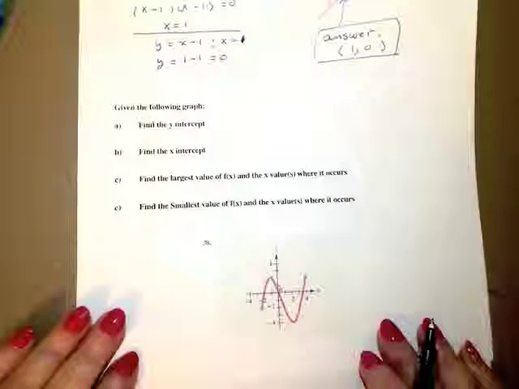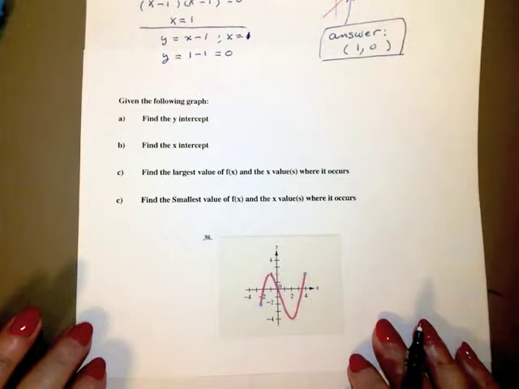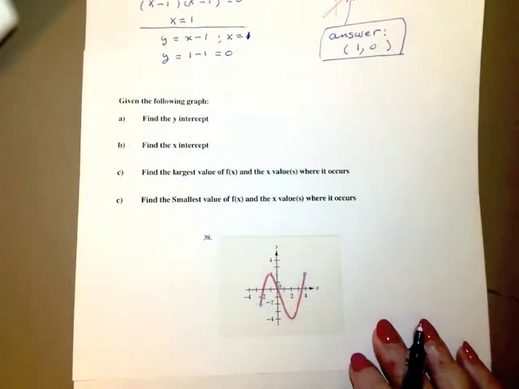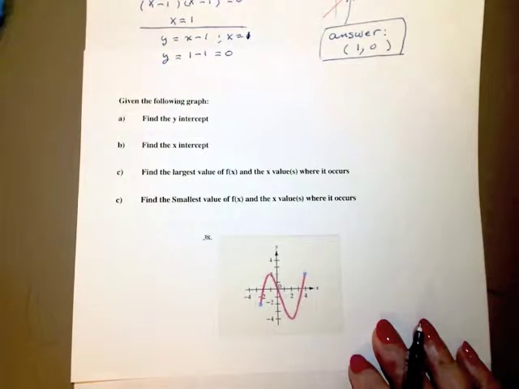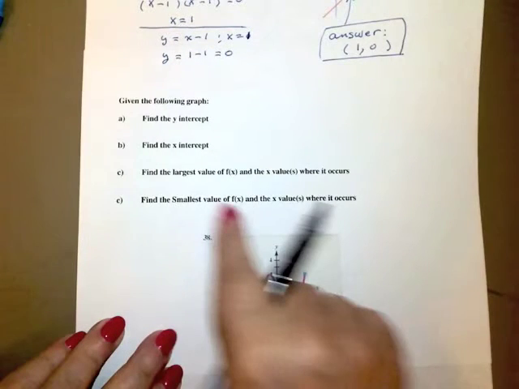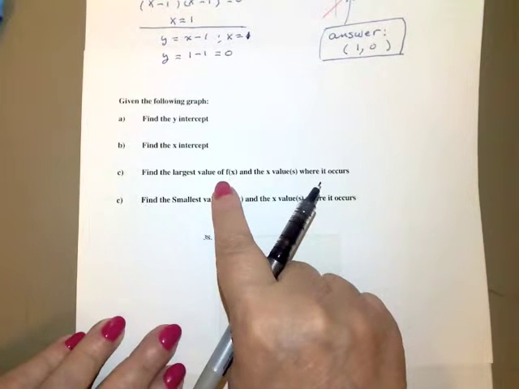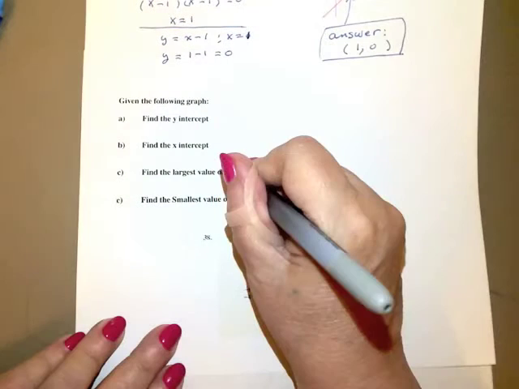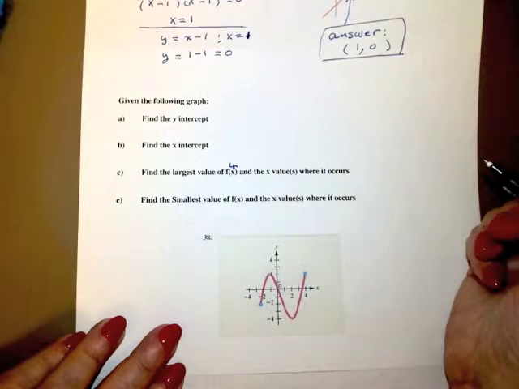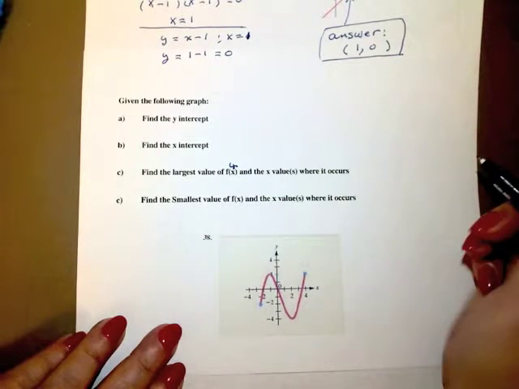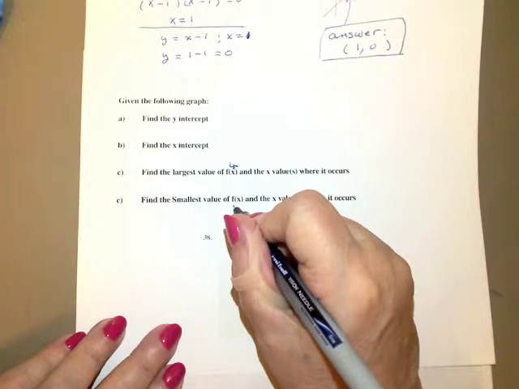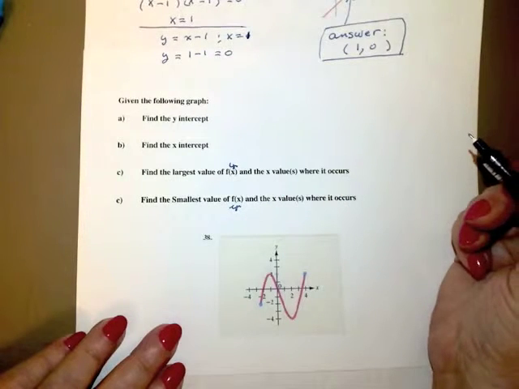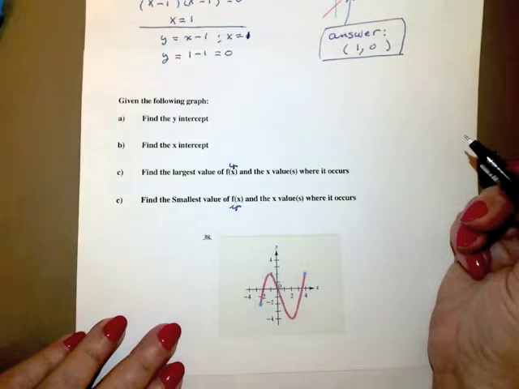Now this says, given the following graph, find the x-intercepts, y-intercept, largest value of f of x. This is actually y if you wanted to change that, and the x values where it occurs, the smallest value of f of x, or we could say y, and the x values where it occurs.